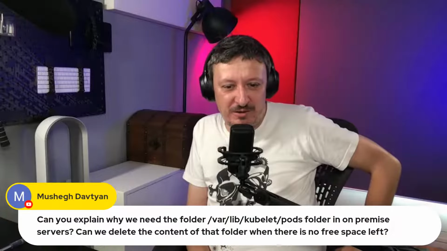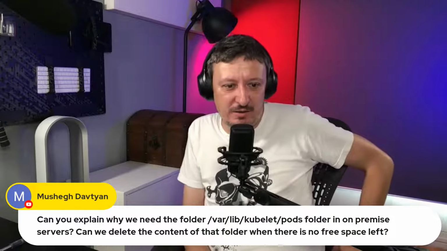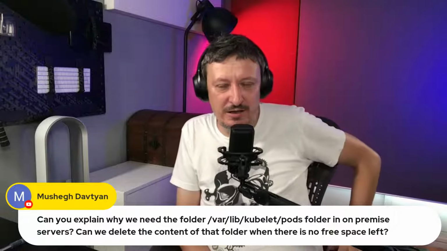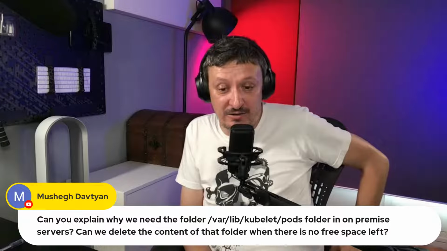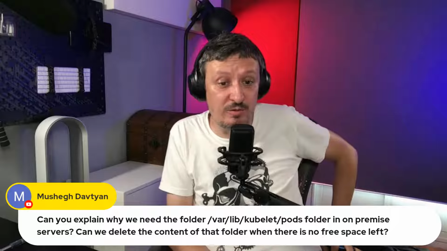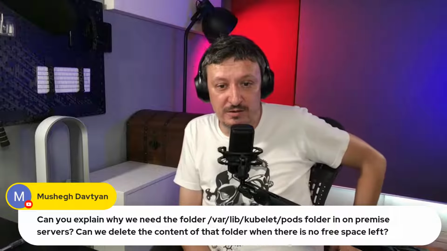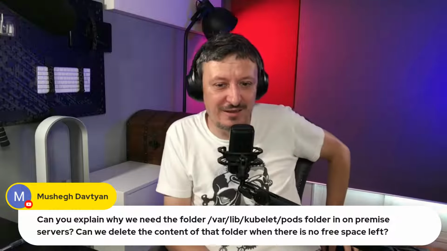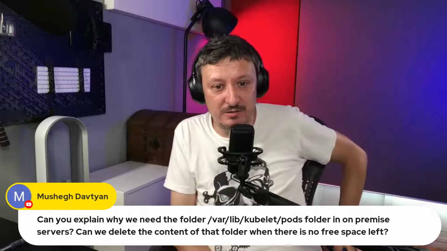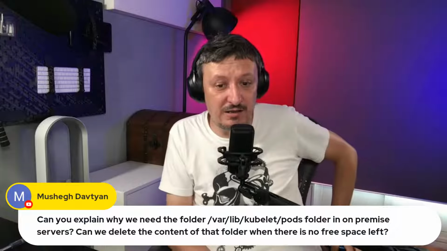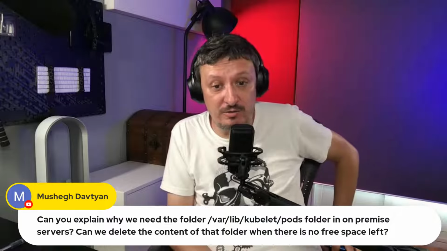Can you explain why we need the folder /var/lib/kubelet/pods in on-premise servers? To begin with, you need it no matter whether it's on-premise or not. That's where the information about the pods is. And if you are having trouble with space, that's because that's where the volumes are. And depending on the type of the volume you have, it might occupy very little space or more space. But what you shouldn't do definitely is delete it. So do not delete those folders. Take a look at what's inside. Take a look at the volumes you're having. That's probably what is occupying space. And then decide whether you can get rid of those volumes or not.